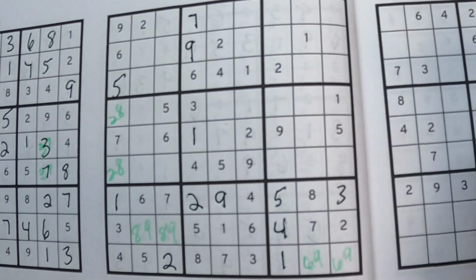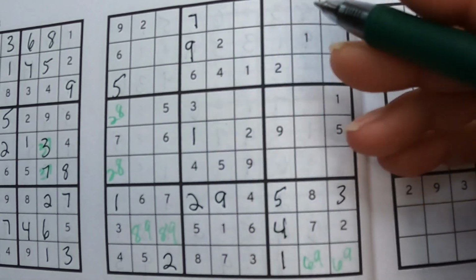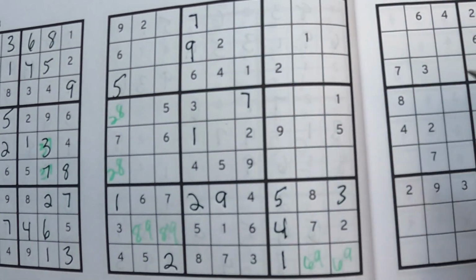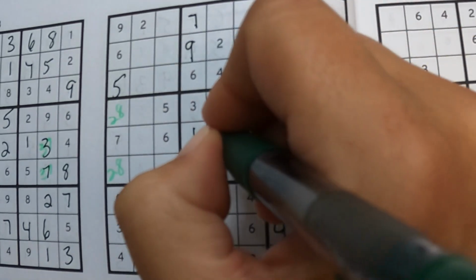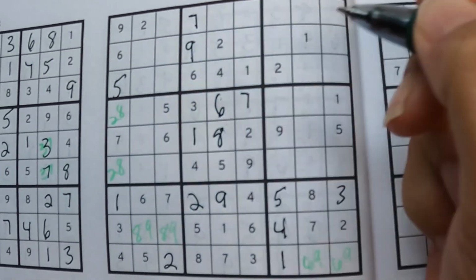For this box now, we're missing 6, 7, and 8. We've got a 7 covering both of these boxes, so our 7 must be here. 6 here, so 8, 6.